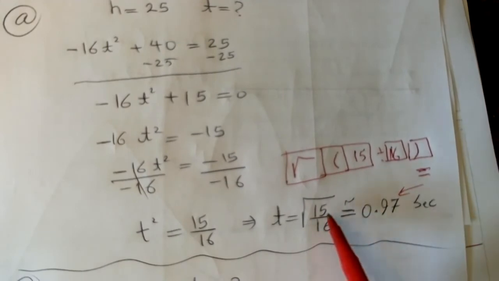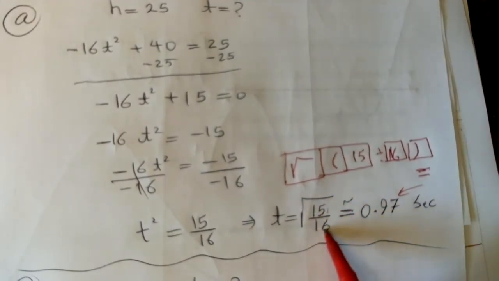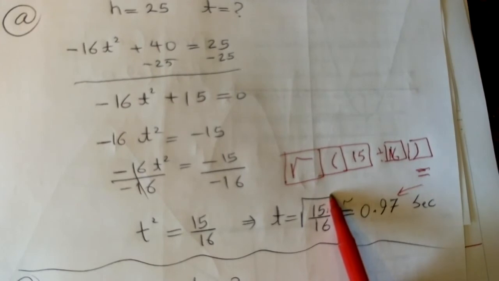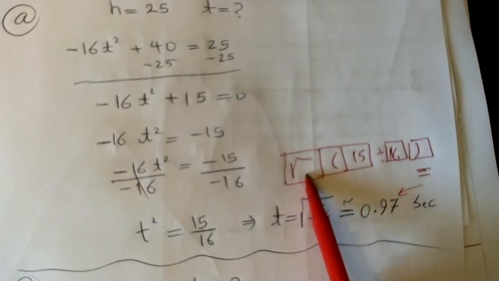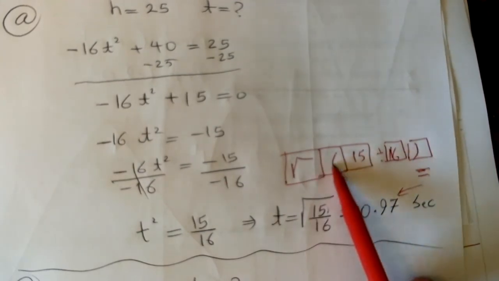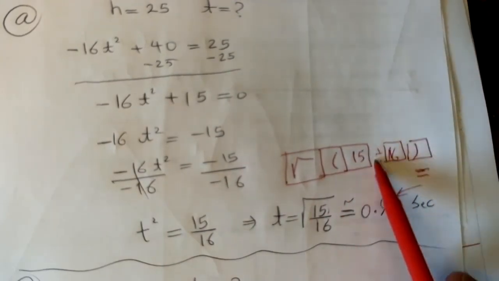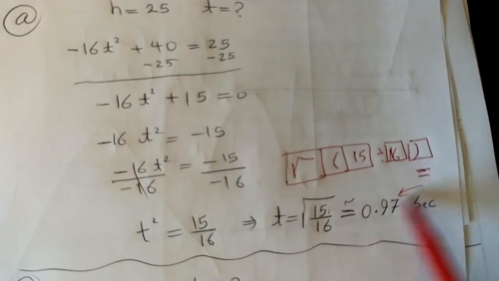To get these numbers, it's better to put the parentheses. Or you could just do the hand calculation, find 15 divided by 16, and then go ahead and take a square root of that. But again, if you don't want to do that, just find the radical first, open a parenthesis. In the parentheses, you have 15 divided by 16. Close the parentheses, and then that gives you this number.